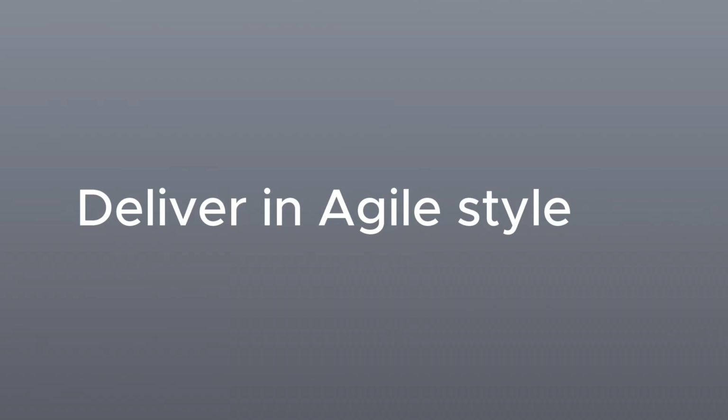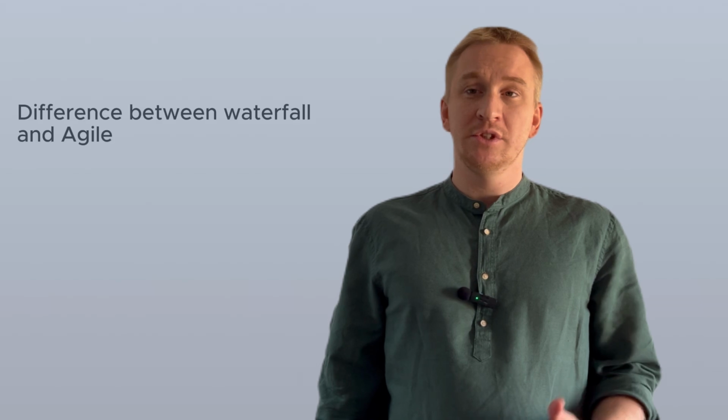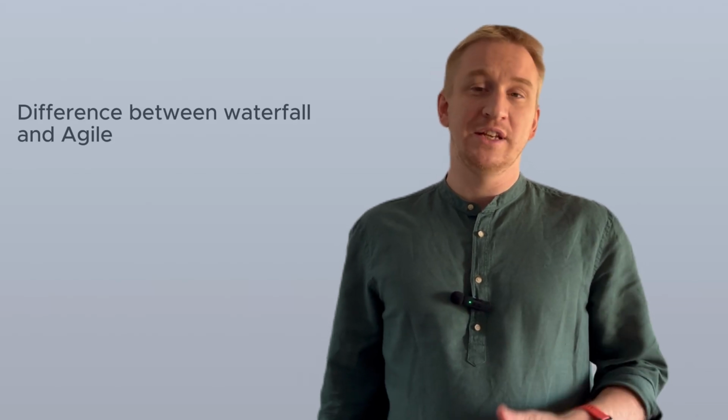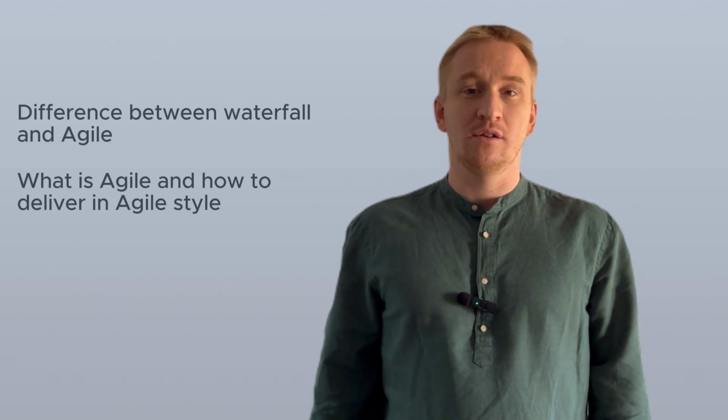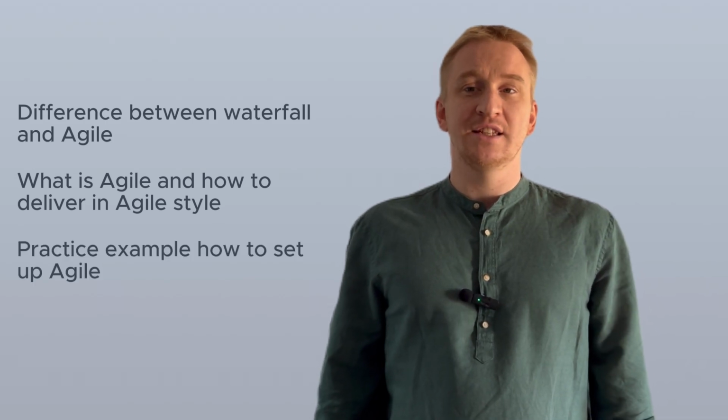In this section, we are going to take a look at workflows in detail. The difference between two popular approaches like Waterfall and Agile. What is Agile and how to deliver in Agile style. And we will take a look at an example of Agile workflow and how to apply it to your projects.